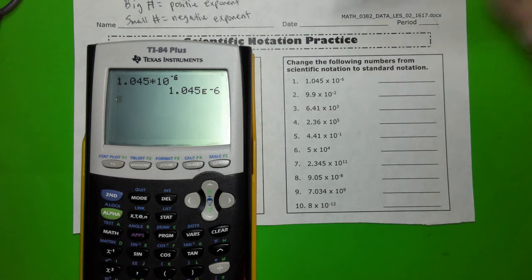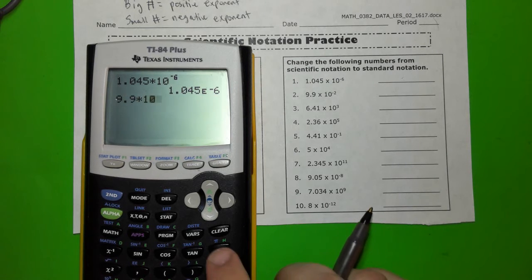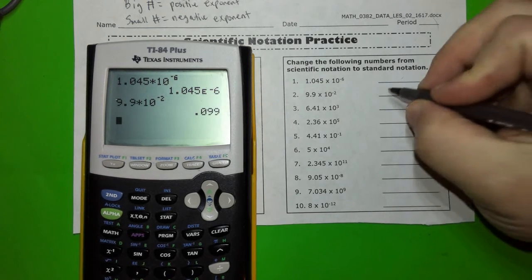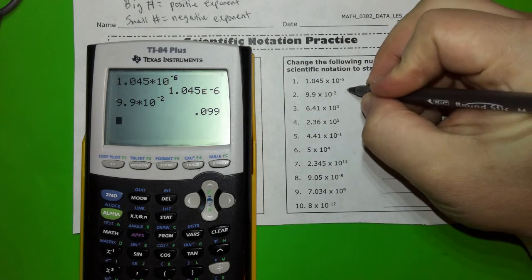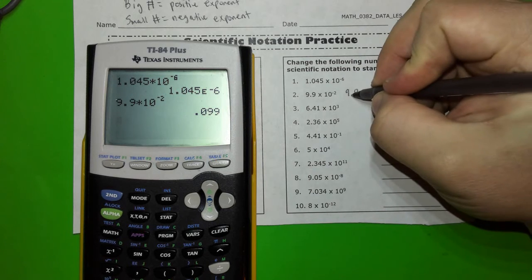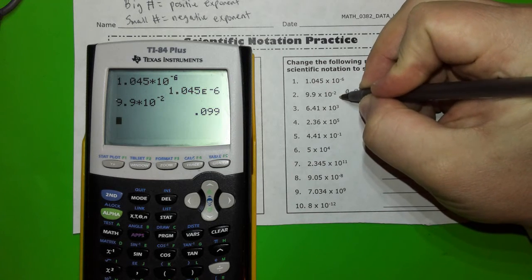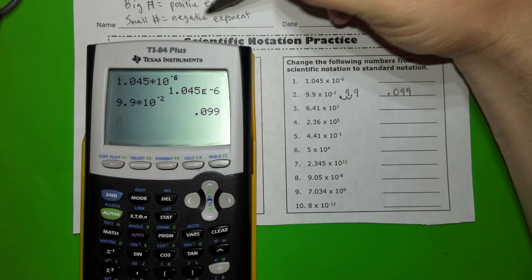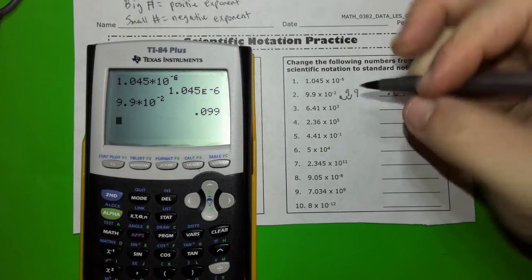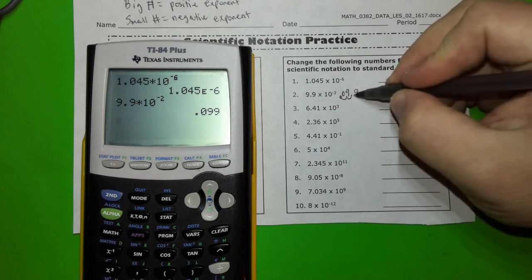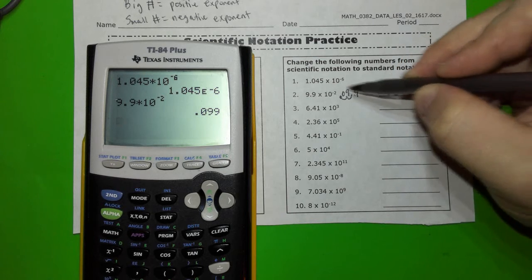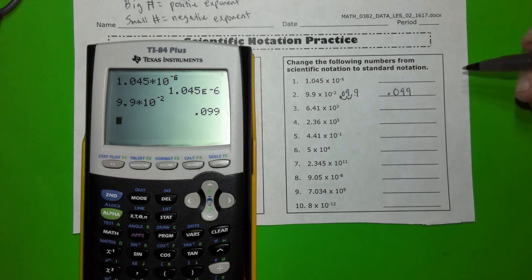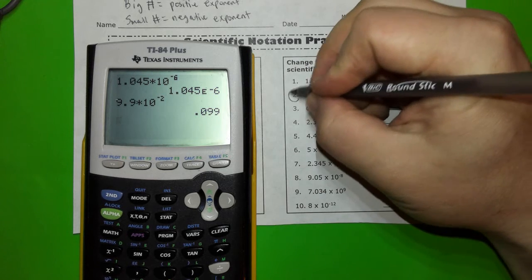Okay, but like for example number 2, right, I could definitely do that one in my calculator. 9.9 times 10 to the negative 2, right, that would give me 0.099. And if we look at the process, you would take 9.9 and you would move it to the left, because we know negative exponents, we have a really small number, right? And so 0.099, okay, is a very small number, and we know that's going to be a small number because it's a negative exponent. Okay, so I did number 2 for you.